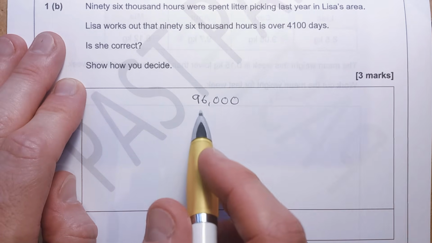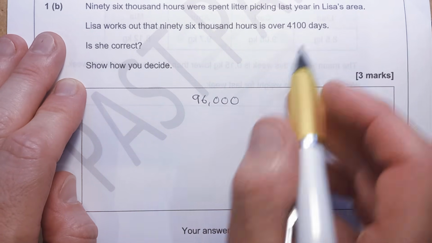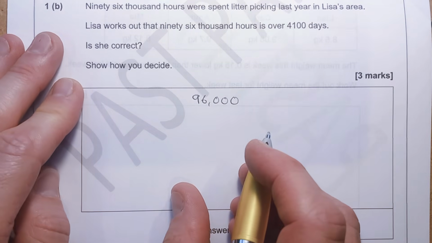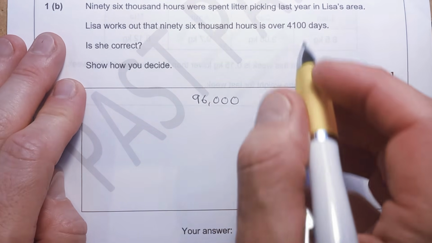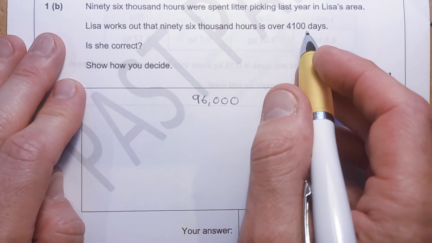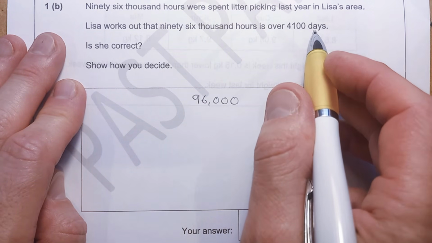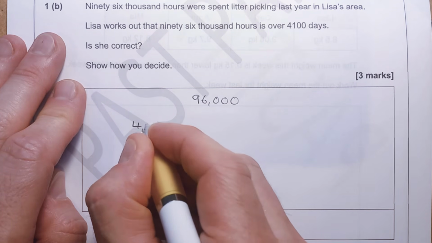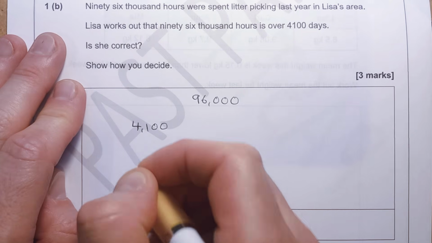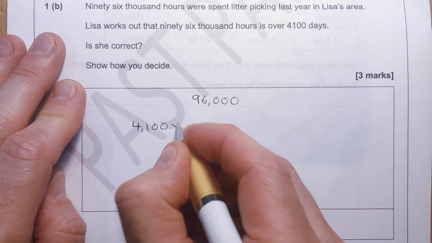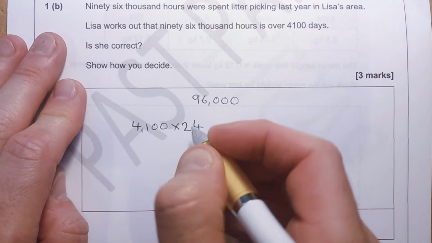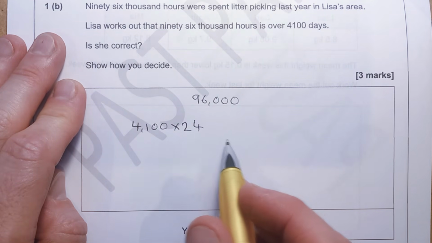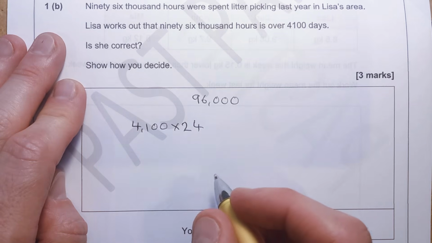Well, what we can do, we can either try and turn the hours into days, or we can try and turn the days into hours and then do a comparison. Generally, it's easier to multiply than divide. Not always, but what I'm going to try and do is turn the days into hours. So if I've got 4,100 days, there's 24 hours in a day, so we would have 4,100 times 24 hours. Okay, so what we're going to want to do is multiply these together.